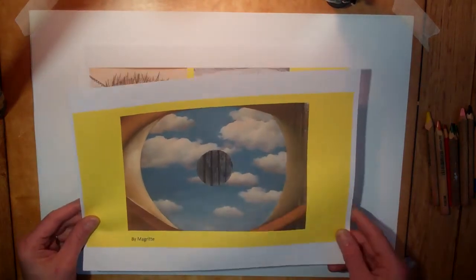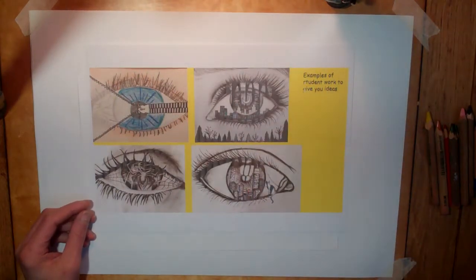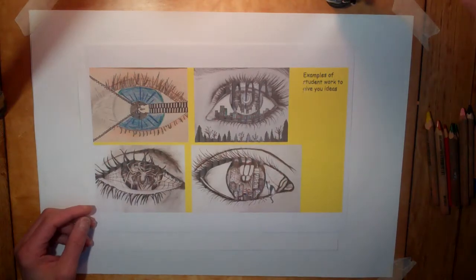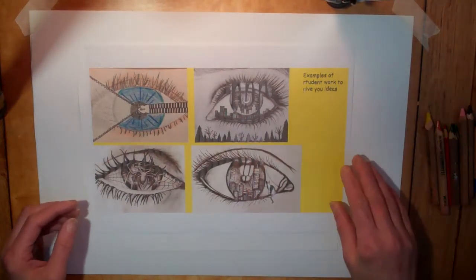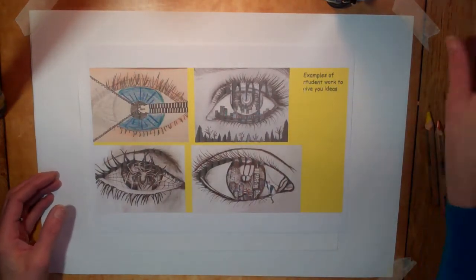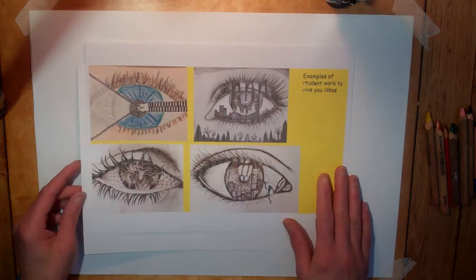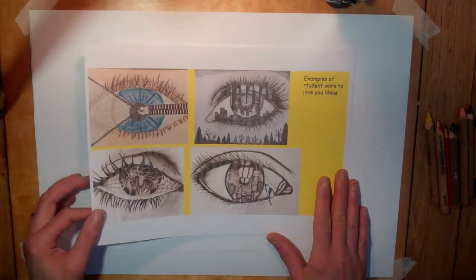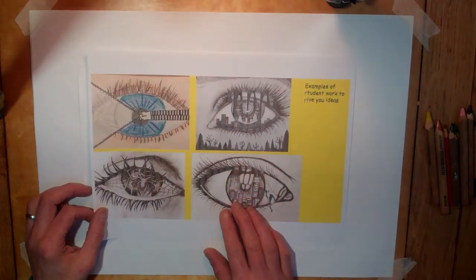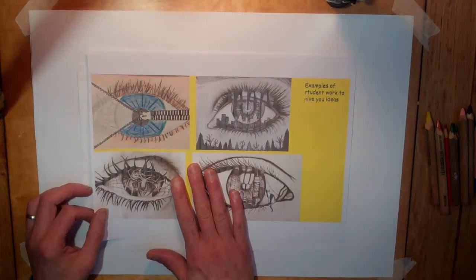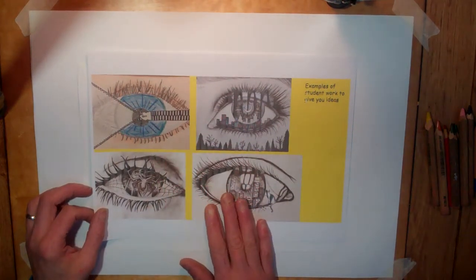So we're going to be creating our own surrealism eye. I've put on some examples there made by past students and other people's work, so you can get a few ideas there. We're going to start off working in pencil today, but then we are going to add some colour. So have some colour pencils ready so that you can put that in as and when you're ready.